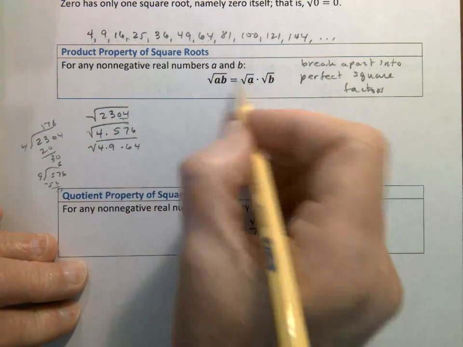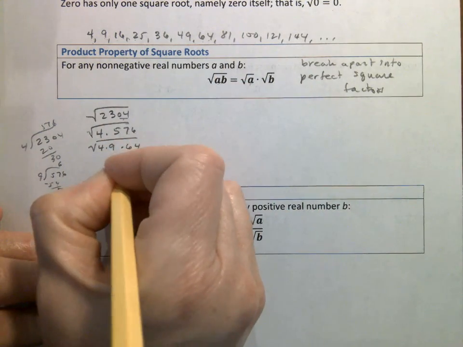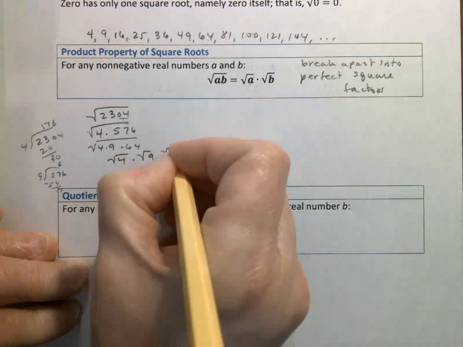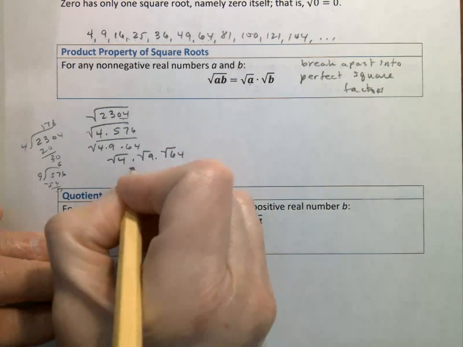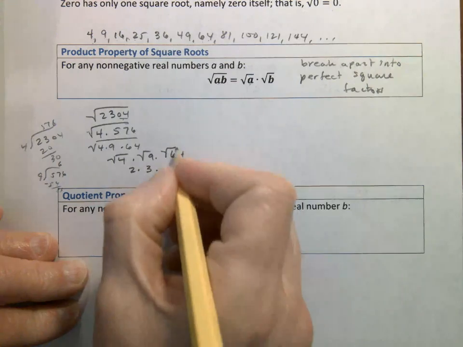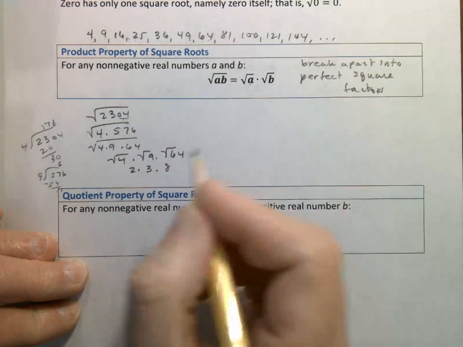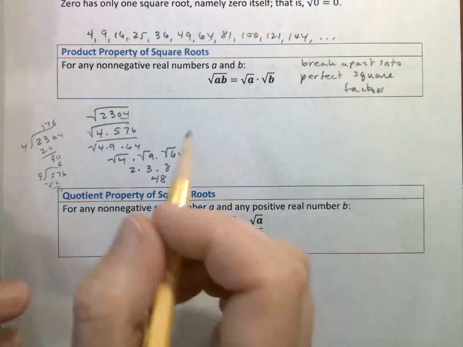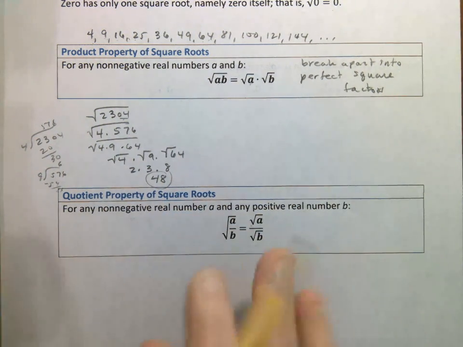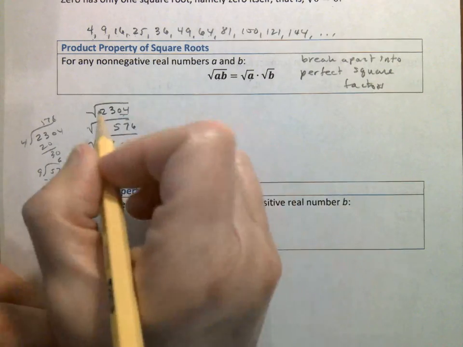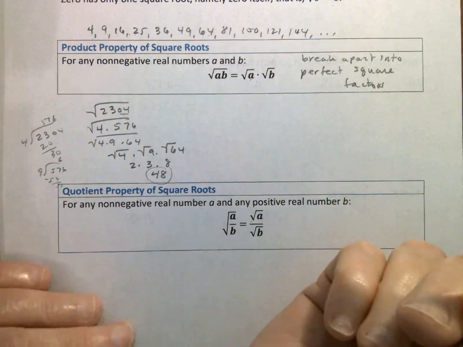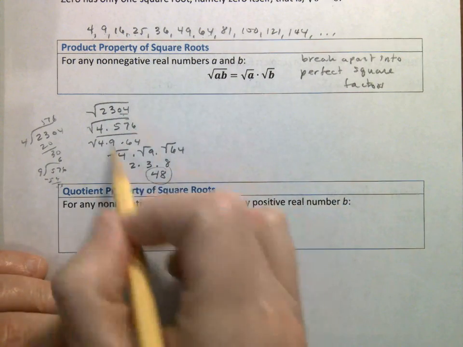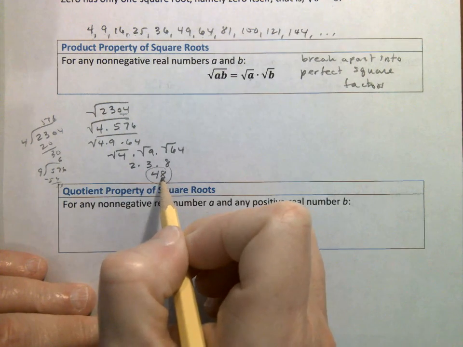So what I'm allowed to do using this rule is break them apart. The square root of 4 is 2, the square root of 9 is 3, and the square root of 64 is 8. If I multiply those all together, I get 48. So I found the square root without using the square root button on a calculator. This is something you're going to need to know how to do.